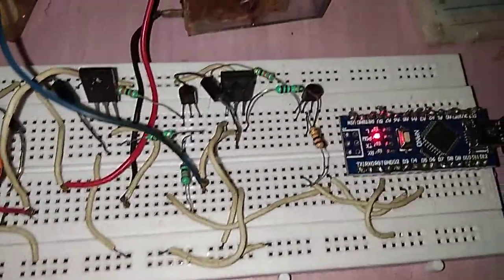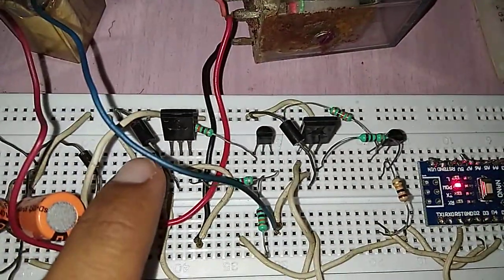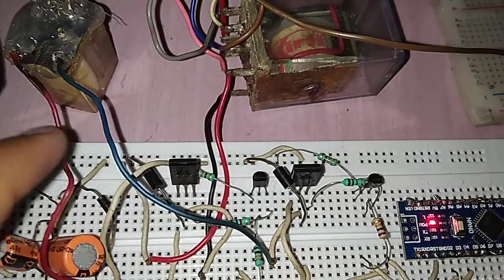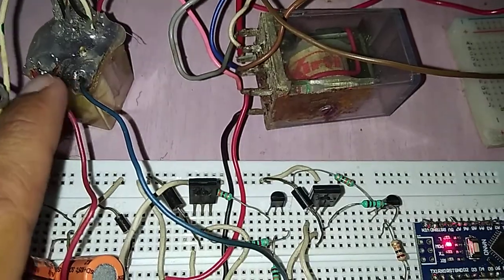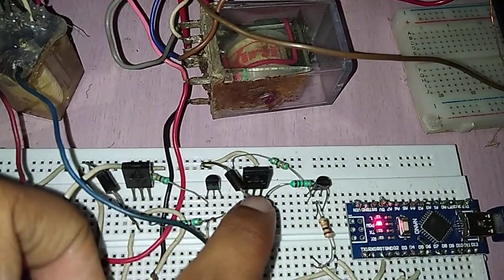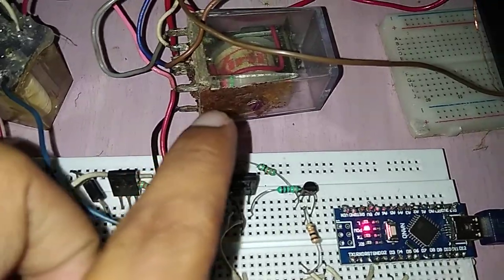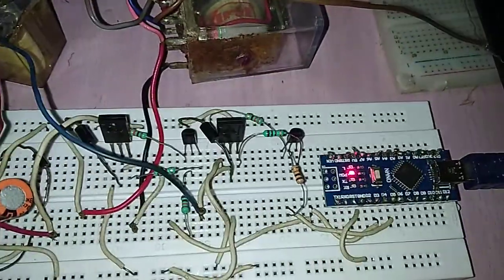And here I have used two diodes. This diode is freewheeling the transient voltage which is generated by this relay coil, and this diode is freewheeling the transient voltage generated by this relay coil.